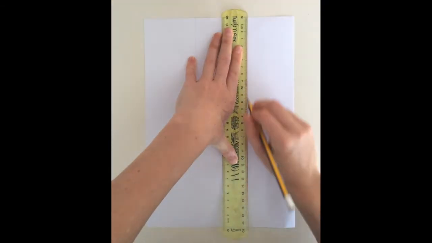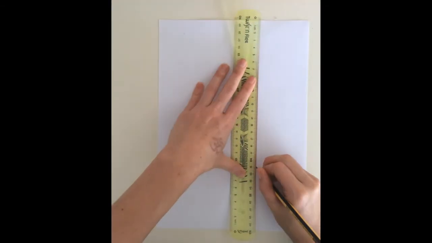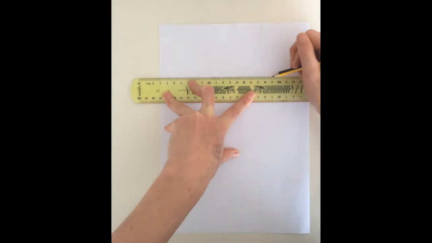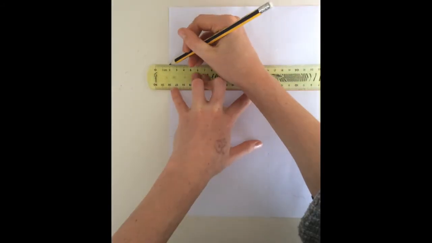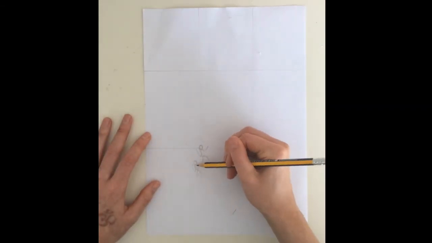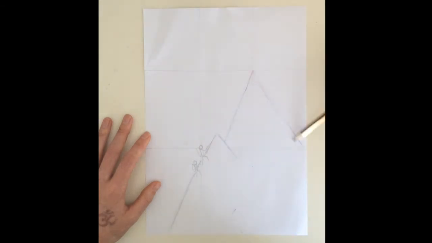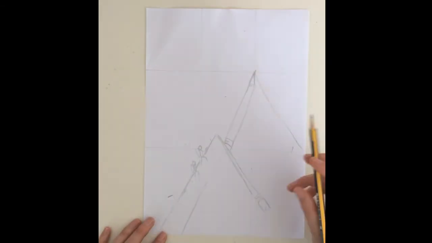Then I draw my guidelines nice and lightly using a feather touch, drawing 2 lines up and down and 2 lines across to get 9 equal rectangles. Once I have my guidelines, I look at the crossings and think, where do I want to put my most important things? Those important things are going to go right where those lines cross.